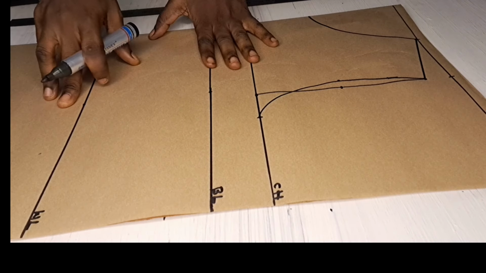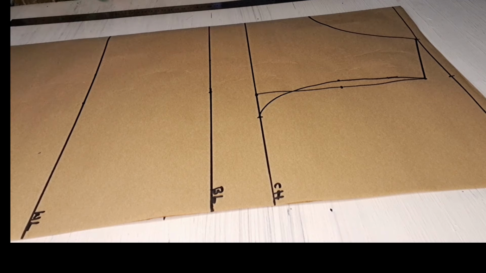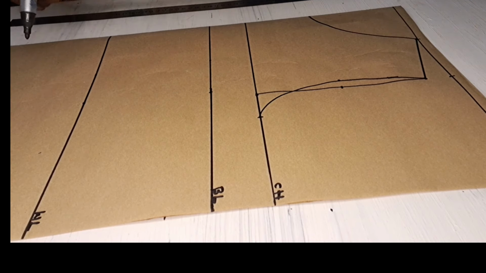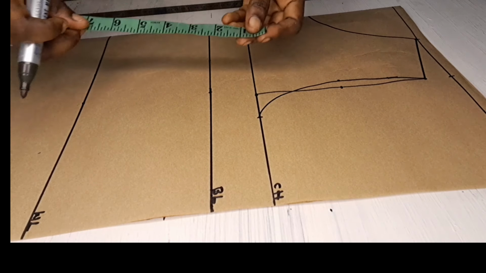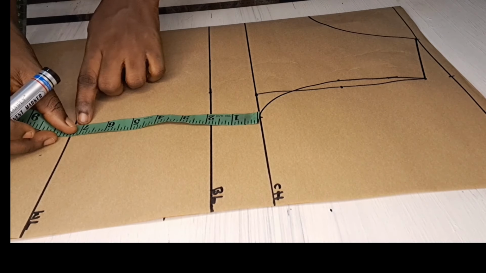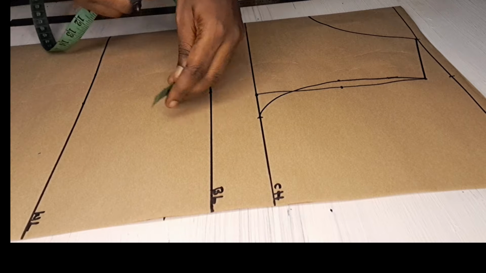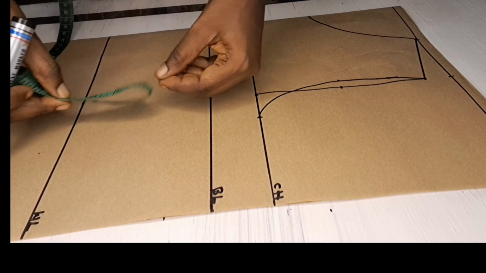Do it like so. See how beautiful it is? How crisp and neat. Do yours exactly as you saw me do. Now what we are going to do is work on our dart.